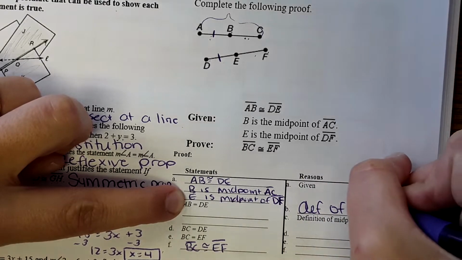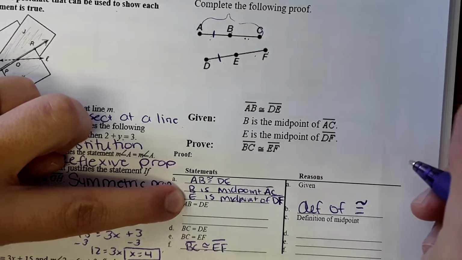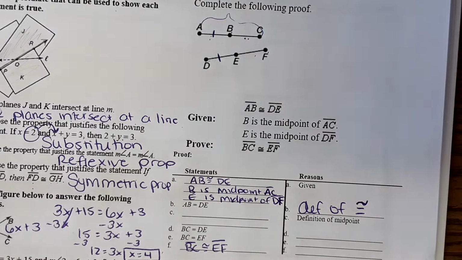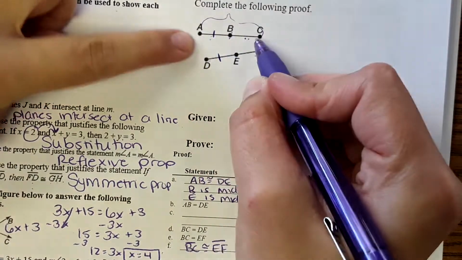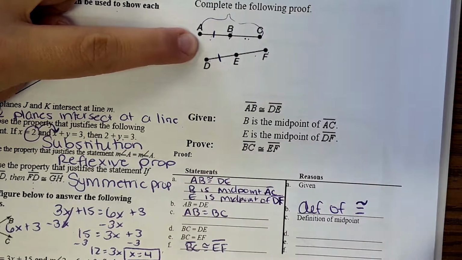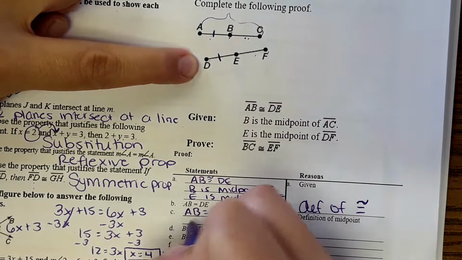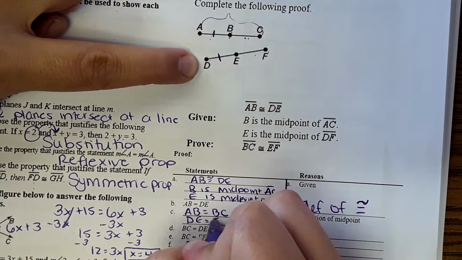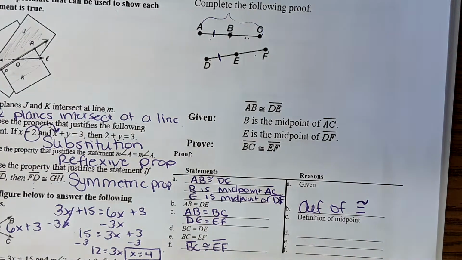And there is no answer bank on this question, but if you have it on the test, there will be an answer bank. Definition of midpoint, what they're getting at there is if B is the midpoint of AC, then AB equals BC. And if E is the midpoint of this segment, then DE equals EF.